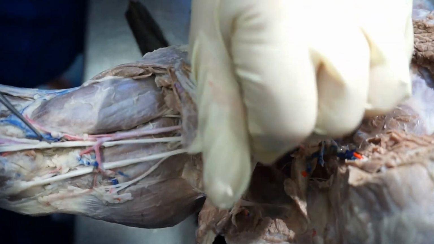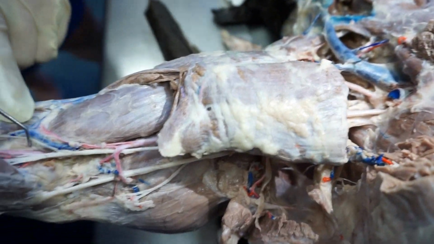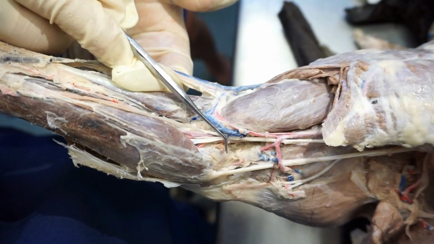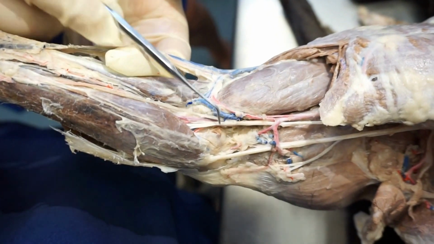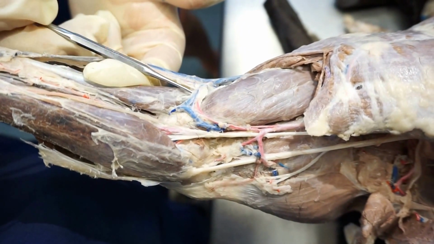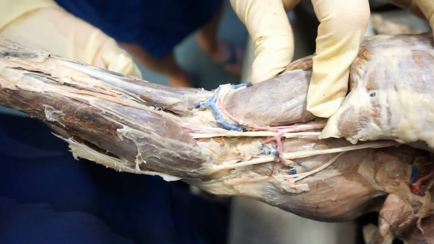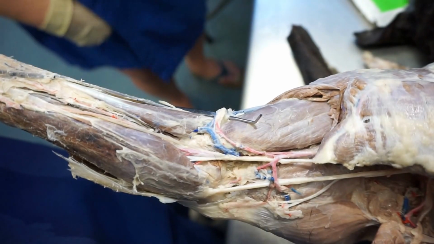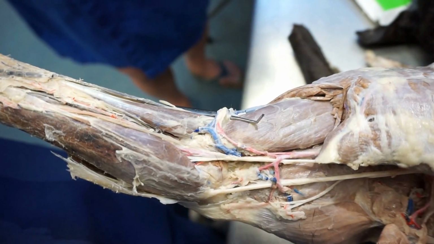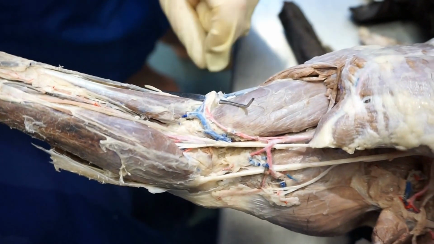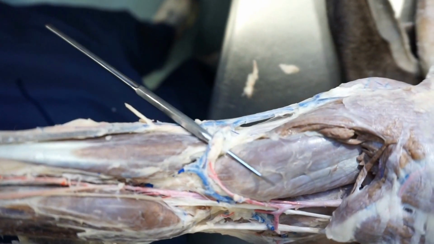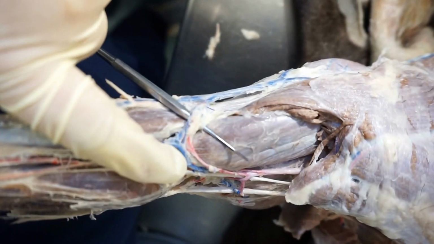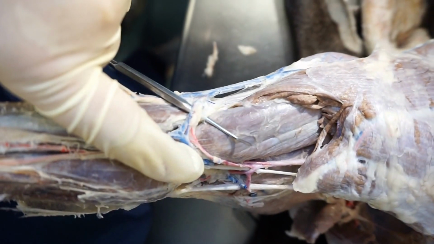Now, when we get to the elbow, we notice that our superficial set now anastomoses with our deep set. And this piece here is called the median cubital vein. And the median cubital vein connects our superficial set or our cephalic system with the deep set or the brachial vein.